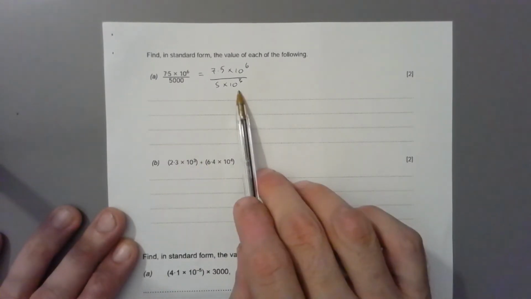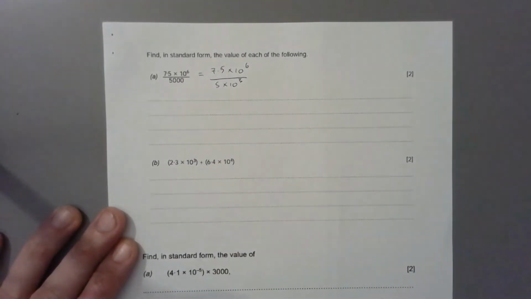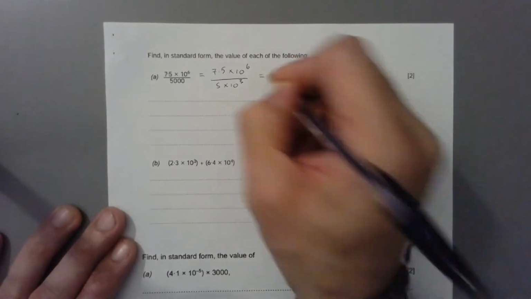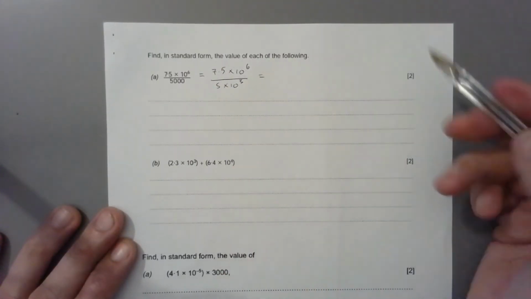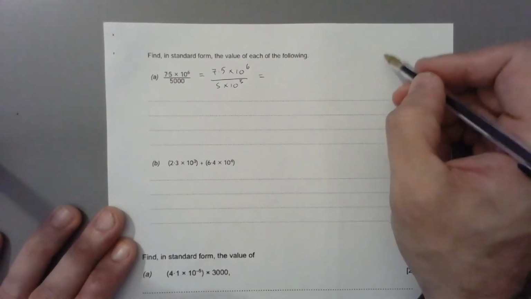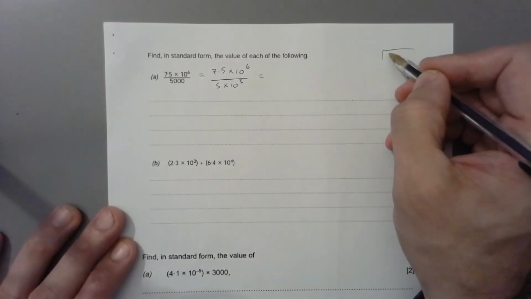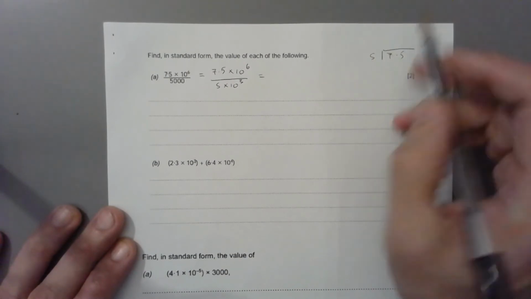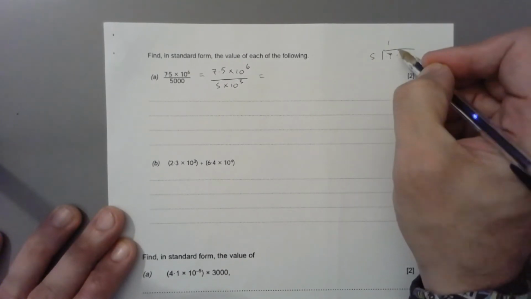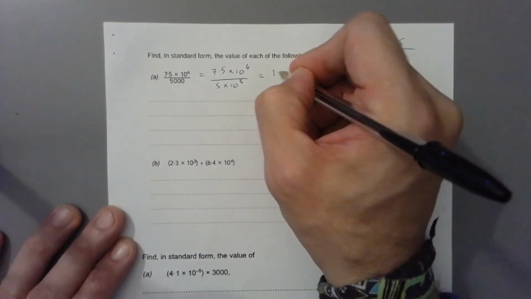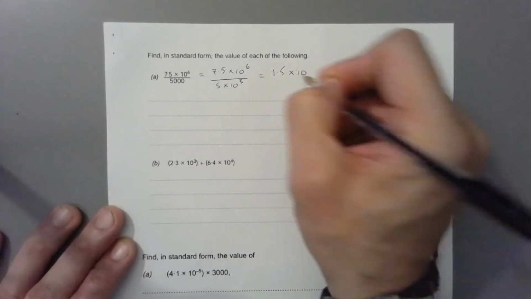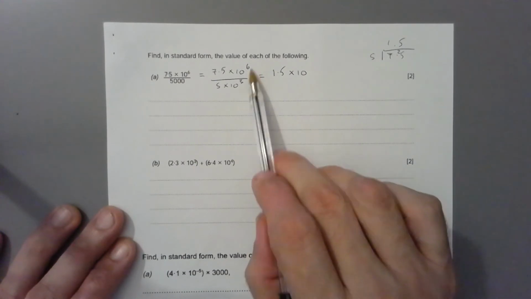Okay, as we're dividing them, we divide the numbers at the front, so 7.5 divided by 5. If you can't do that in your head, you'd have to use the bus stop method. So we've got 7.5 divided by 5. 5 goes into 7 once, remainder 2. 5 goes into 25 5 times, so you end up with 1.5. And then that would be times 10 to the power of, when we're dividing, we subtract the power. So 6 take away 3 is going to give me 3.